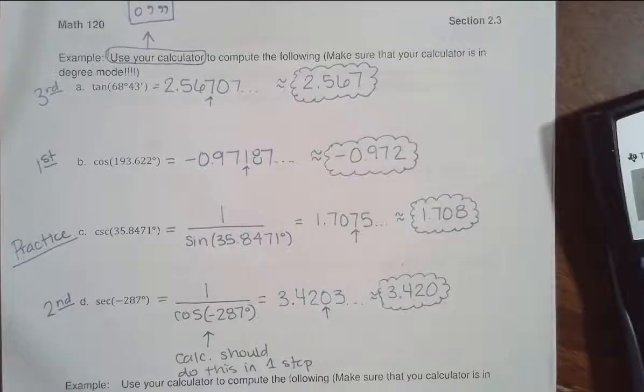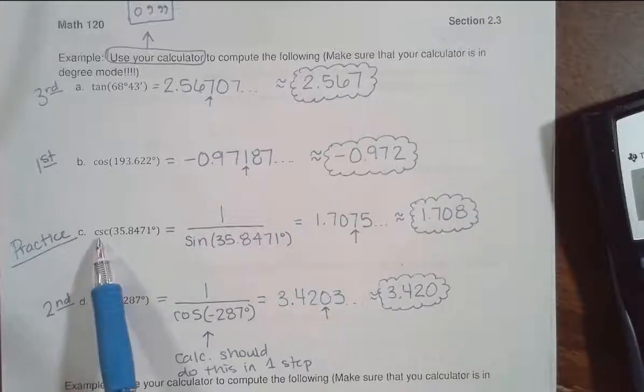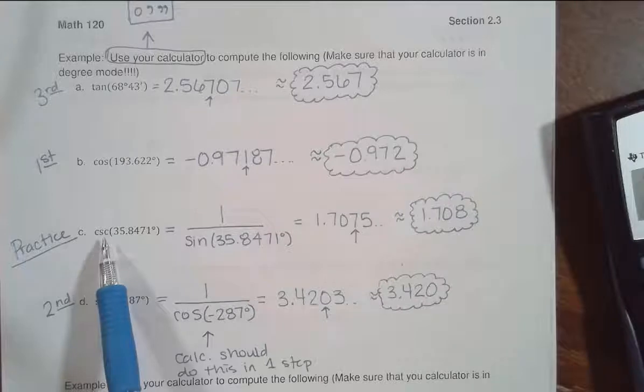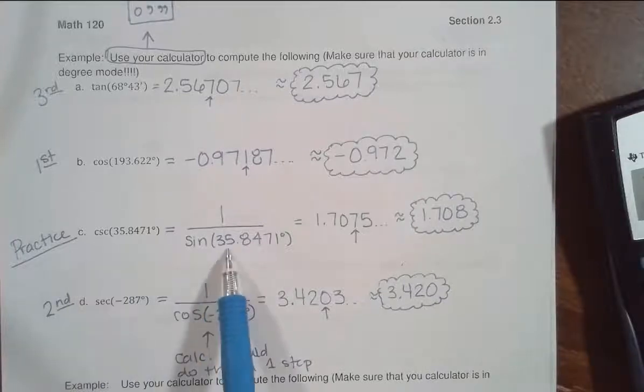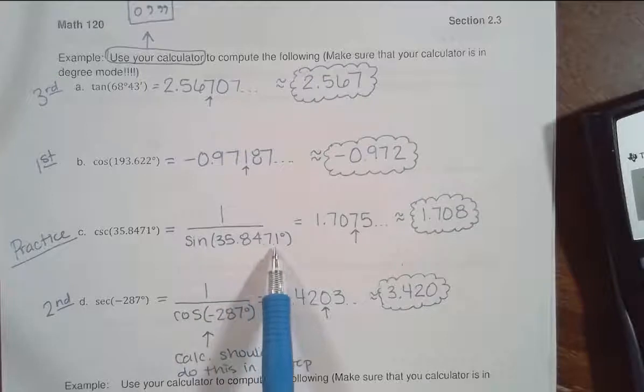Okay, so let's go ahead and see how you did. Notice here we have cosecant. Cosecant is the inverse of sine. So before we can do this in our calculator, we first have to write it in terms of sine so that we can use our sine button on the calculator, right? So this is the same as 1 over sine of 35.8471 degrees.